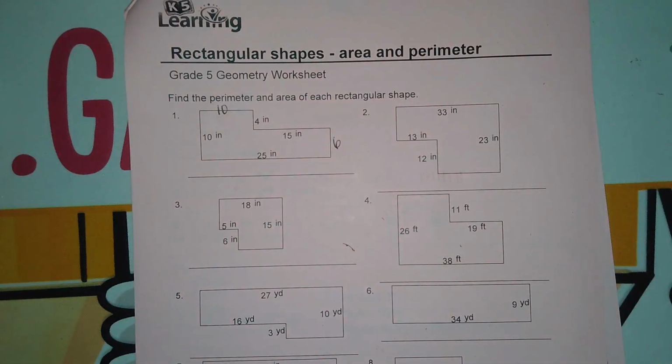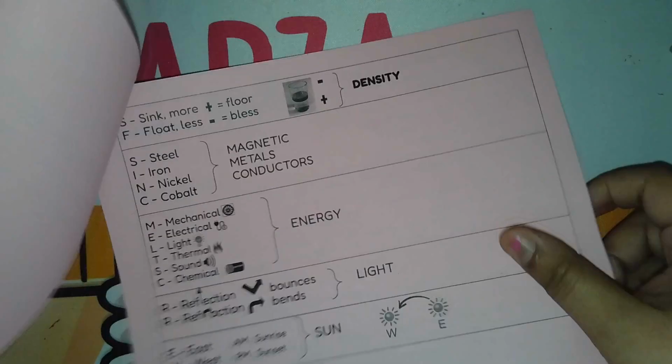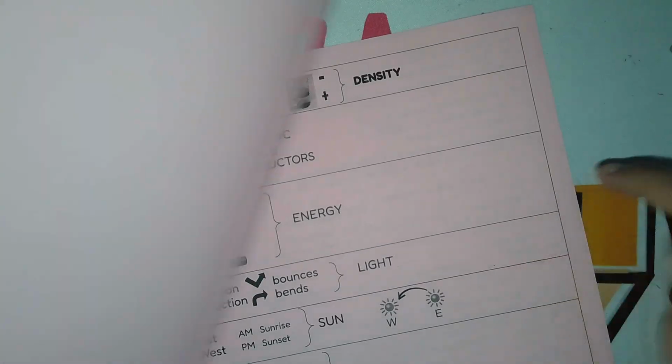And the rest of the homework, guys, it's super simple. So here's our star song. I would hope you watched the other videos so that you know how to do this one.